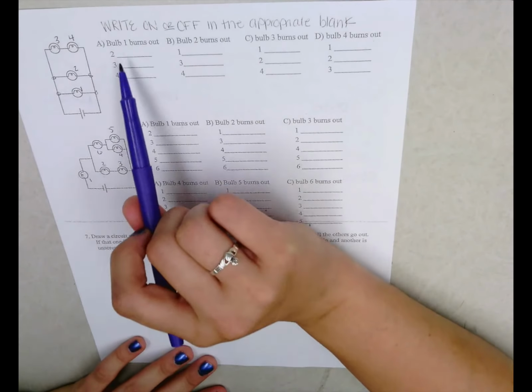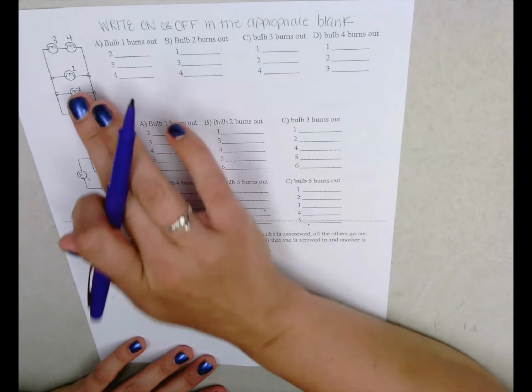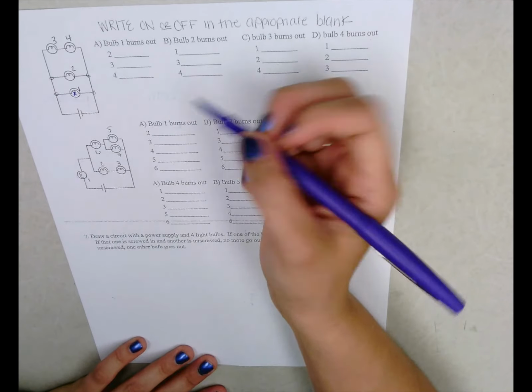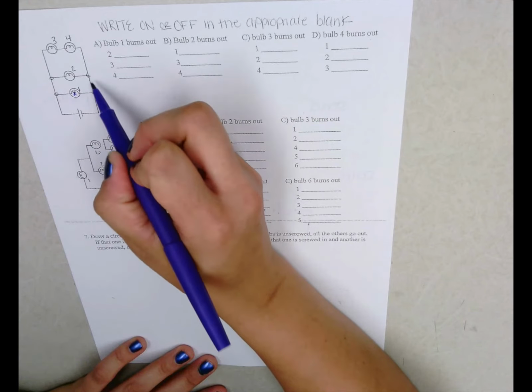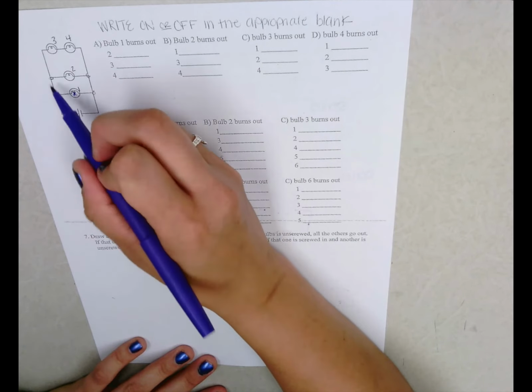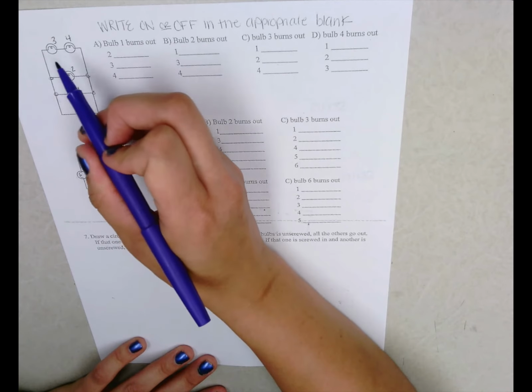So for this first one, bulb 1 burns out. What's going to happen to all of these if bulb 1 burns out? So if bulb 1 burns out, this current can still go to 2. It can still go to 3 and 4. 1 isn't blocking the main pathway, okay?